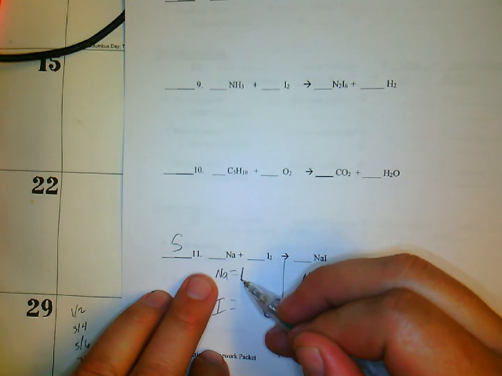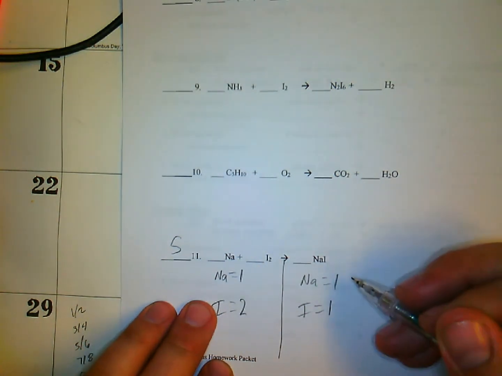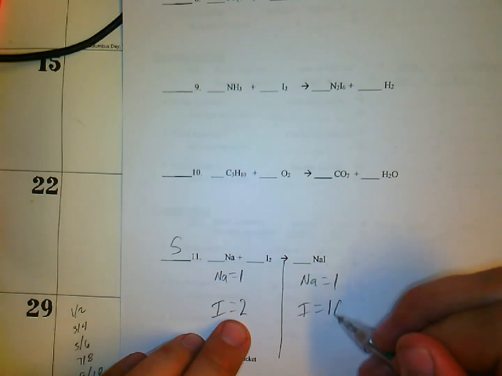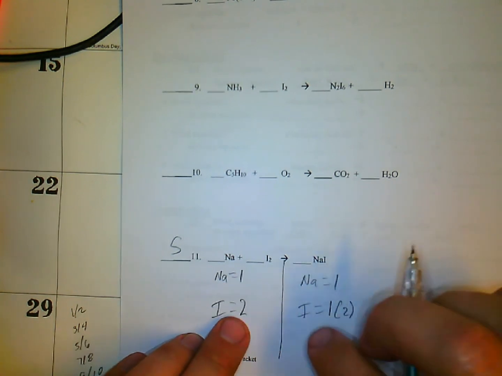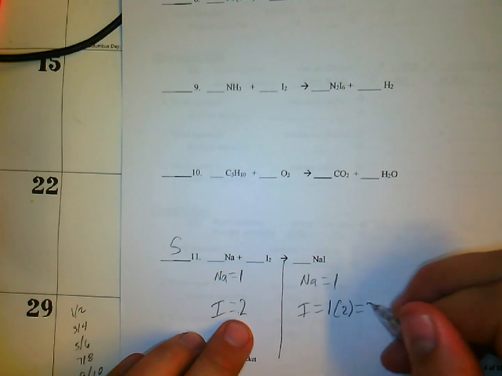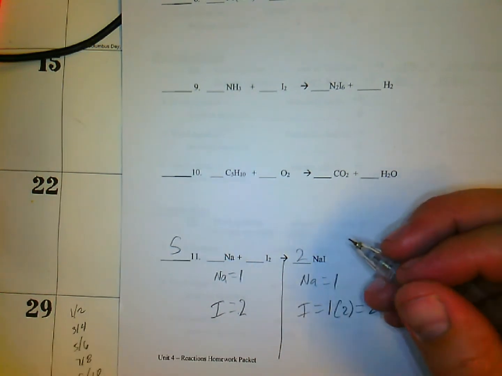Okay, so 1 sodium, 2 iodines, 1 sodium, 1 iodine. Sodiums are good, iodine's not. Well, only way I could do it is make this 1 equal 2. To do that, I have to multiply by 2. Whatever I multiply by is my coefficient.